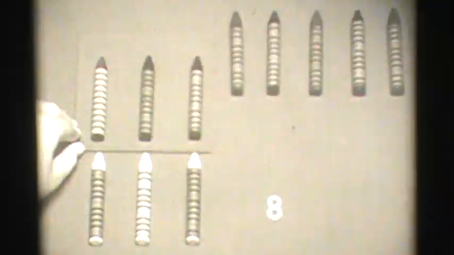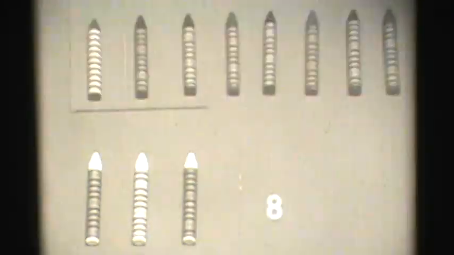A more useful way to find how many more is to use numerals. Jack had 8 crayons in his set. We took away 3 to match those in Alice's set. 8 take away 3 is how many? We know the answer is 5.